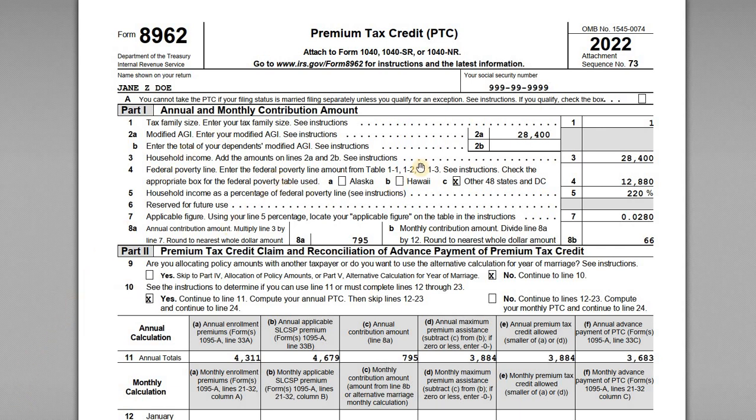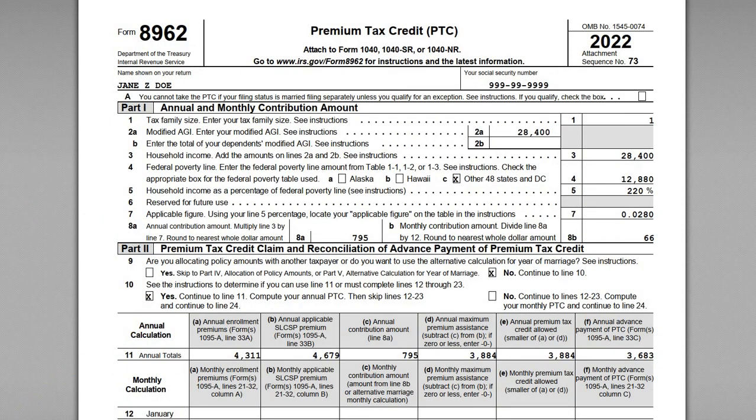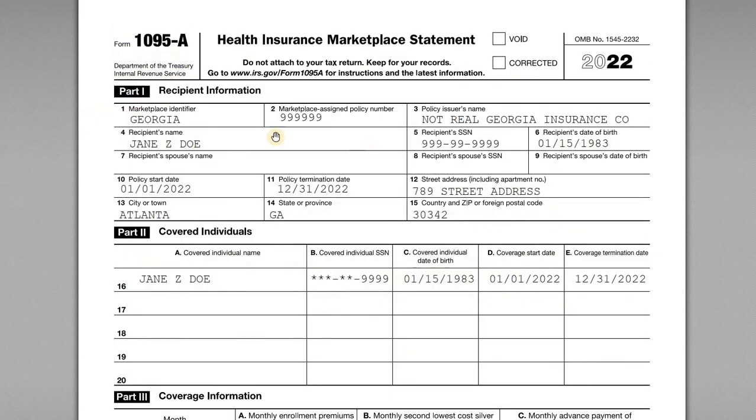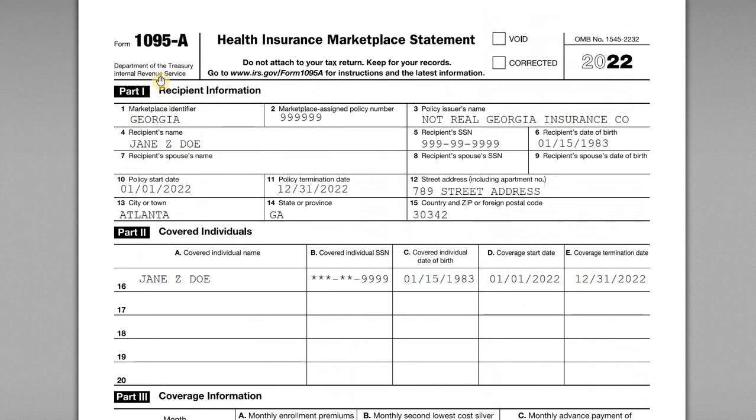Now I've got a couple pieces in front of us. Obviously we have the 8962 itself, and it is part of a full tax return. So we can go through Jane's full 1040 and we can see how the 8962 interacts with everything else. Now we also have the 1095A that Jane received from her health insurance company. The 1095A is certainly necessary in order to complete the 8962, so we'll go through this as well.